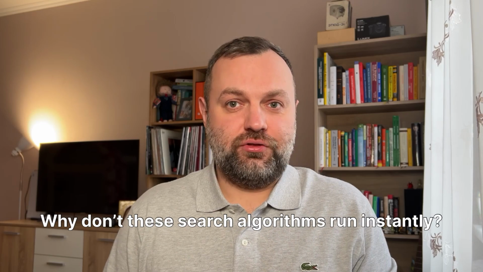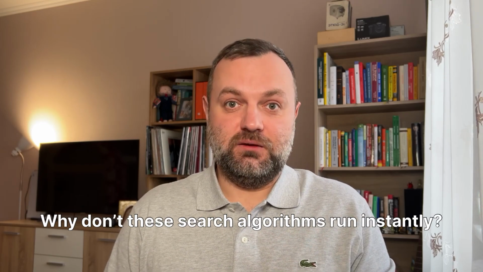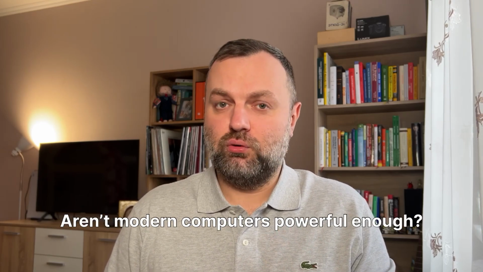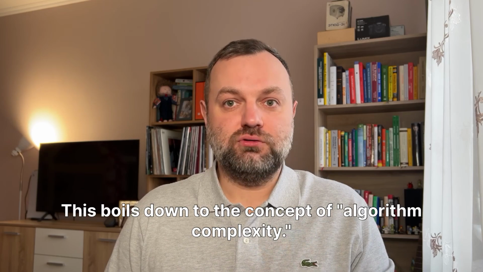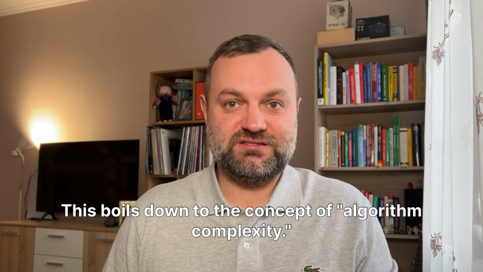Why don't these search algorithms run instantly? Aren't modern computers powerful enough? This boils down to the concept of algorithm complexity.